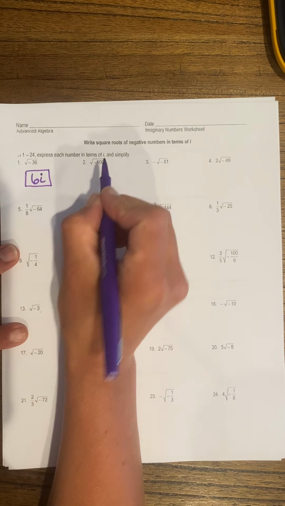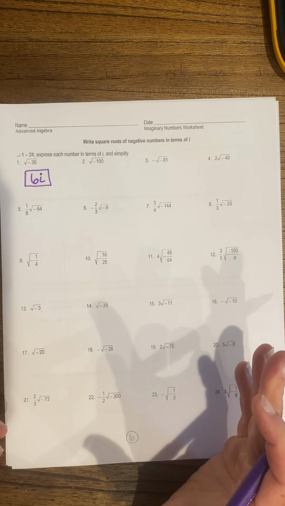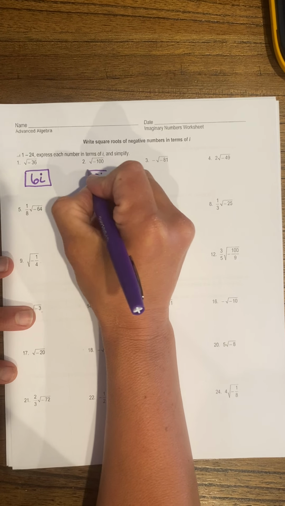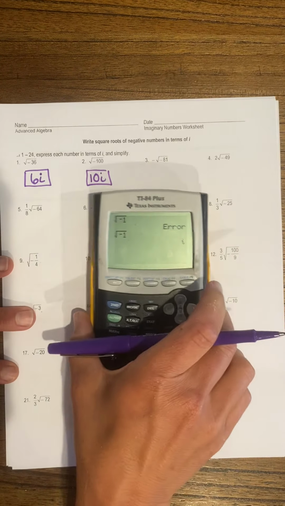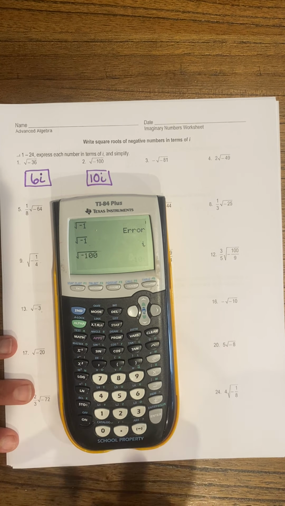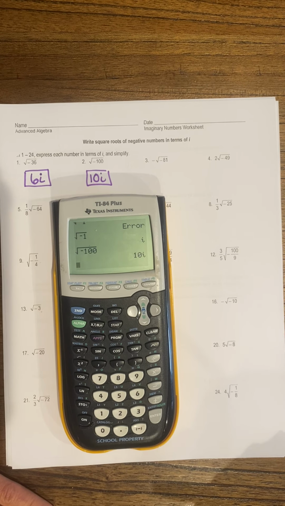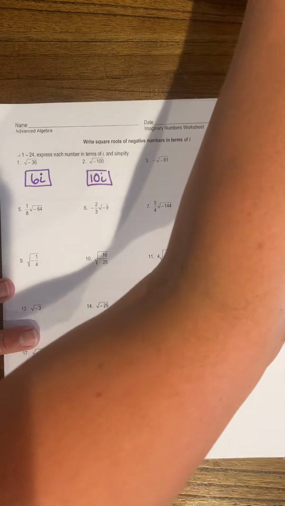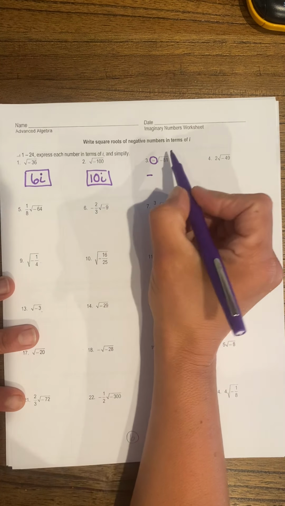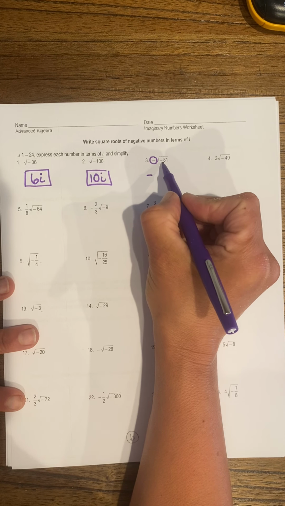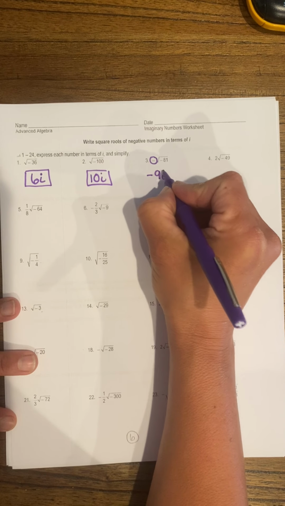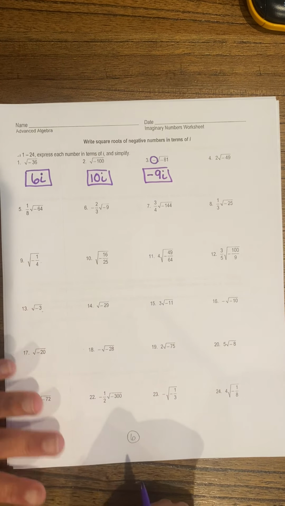Same thing here. The square root of -100 is the same thing as the square root of 100, which is 10, with an i tacked on. Also, because these are perfect, if I had typed them into my calculator, you see it gives me the answer as well, 10i. This one has a negative on the outside, so anything on the outside is just going to come down. Then we're going to square root this: the square root of 81 is 9, but because it's negative, it becomes 9i.